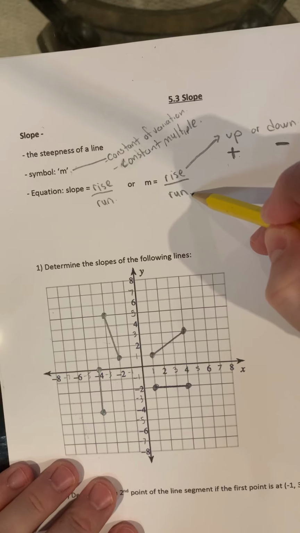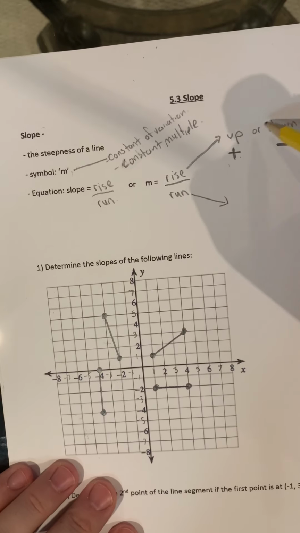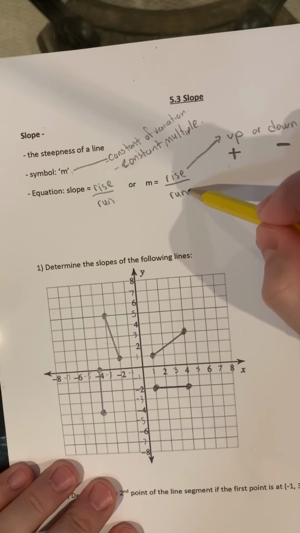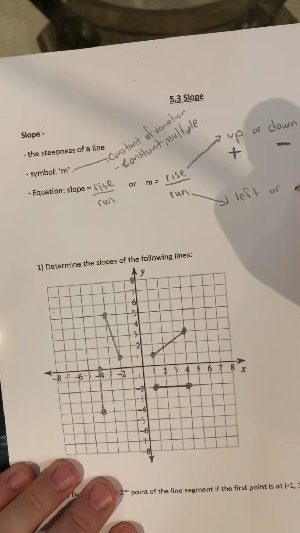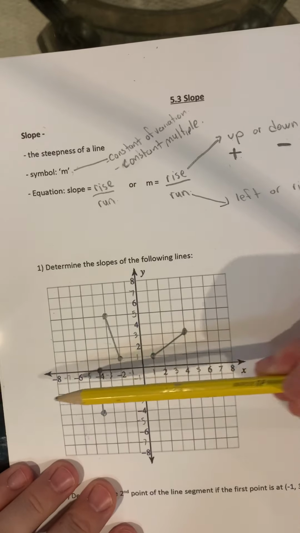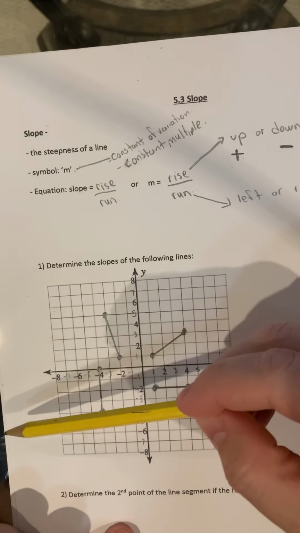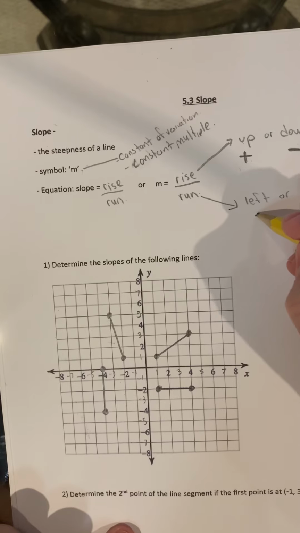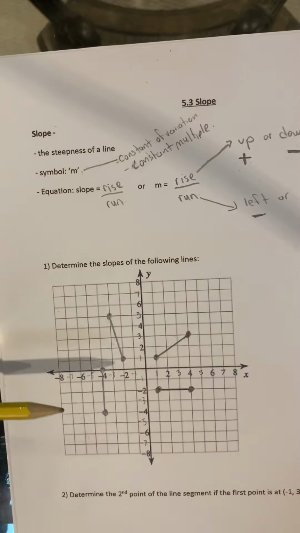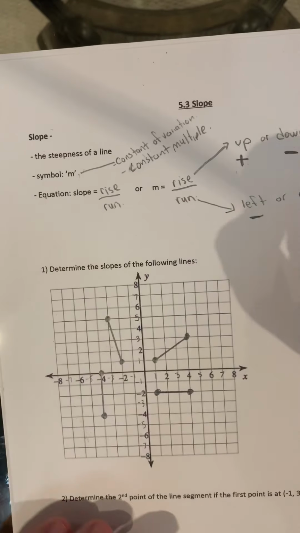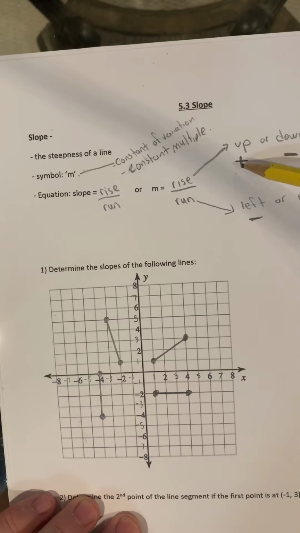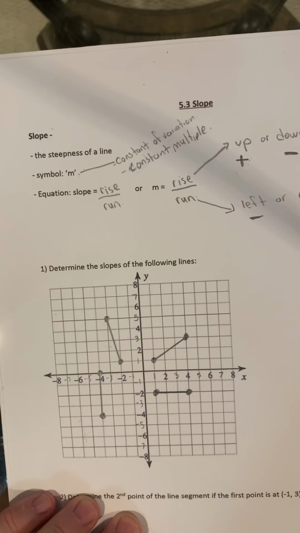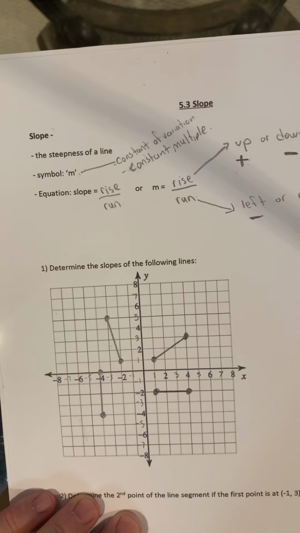Then we have something called the run. If the rise is up and down, then the run is left or right. If we're counting towards the left, then that would be negative. And if we're counting to the right, then it is a positive number. So when we're going up, it's positive, down is negative. If we count left, it's negative. If we count right, it's positive.